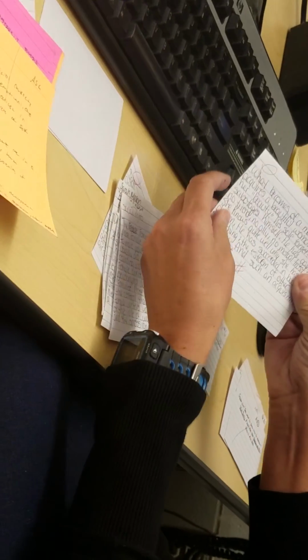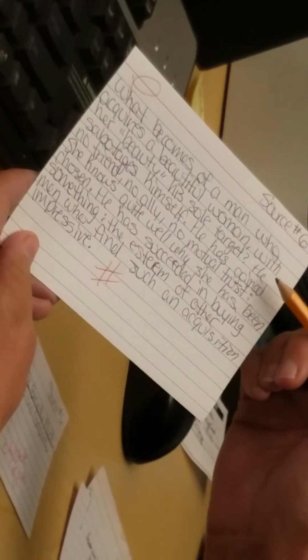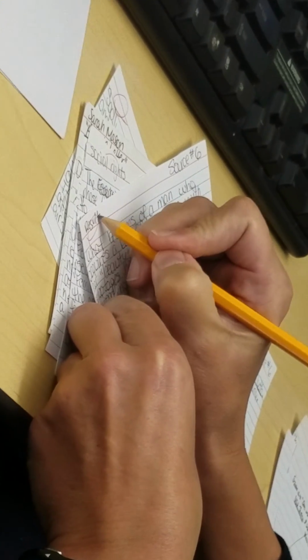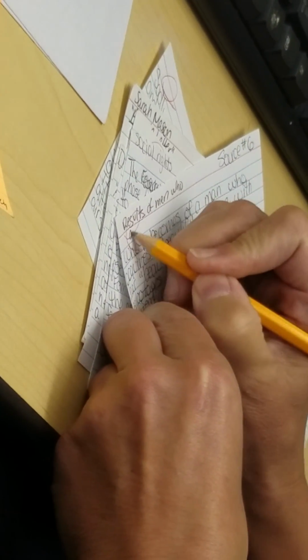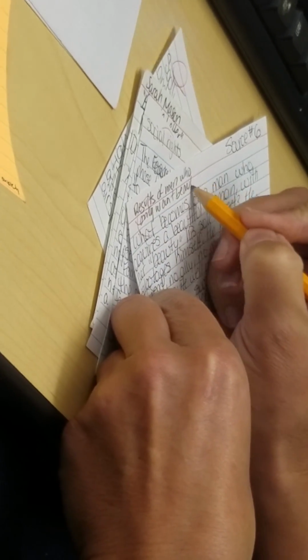And then this one, what becomes of a man who acquires a beautiful woman with her beauty, his sole target, he sabotages himself. Results of men who only want beauty. Okay, so that would go at the top of the card.